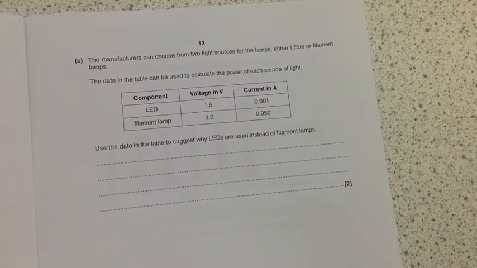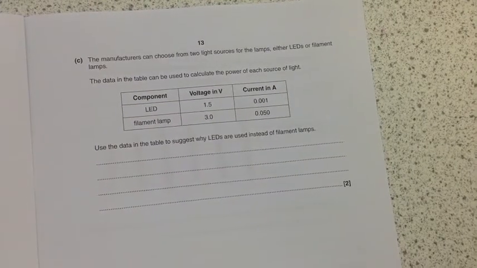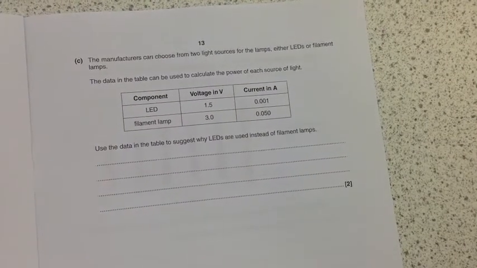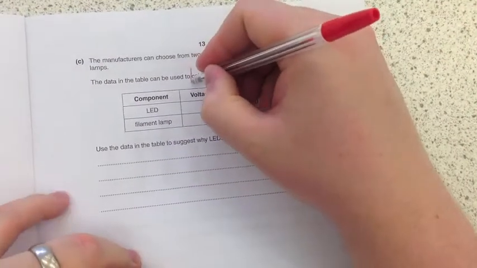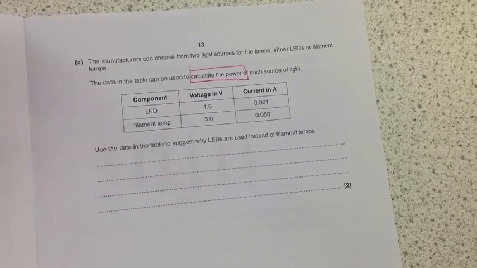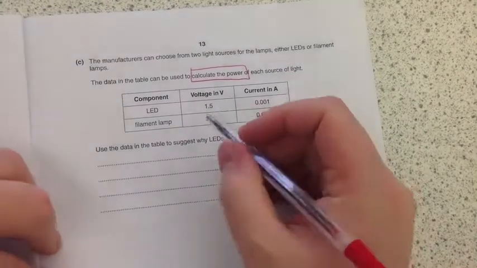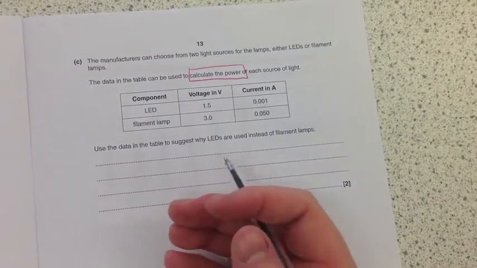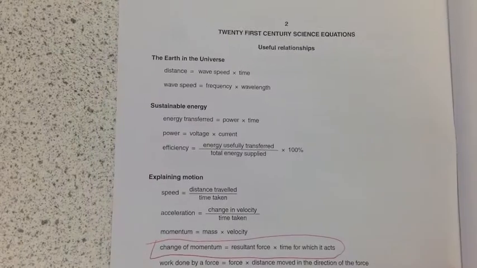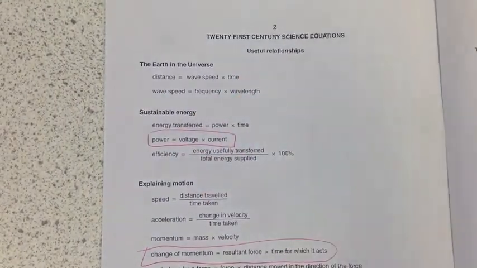So the manufacturers can choose from 2 light sources, the lamps, either LEDs or filament lamps. The data in the table can be used to calculate the power of each light source. So this is actually linking back to P3 a little bit as well. So straight away, we've got a voltage and we've got a current. If you're struggling to figure out what the equation is for calculating power, look at the front, and we've got power is equal to voltage times current.